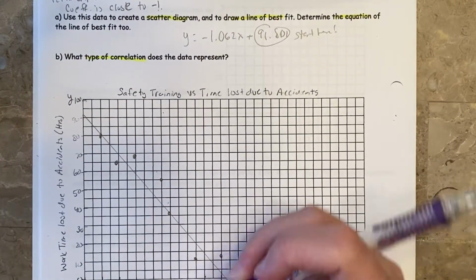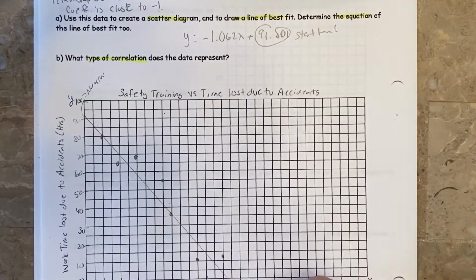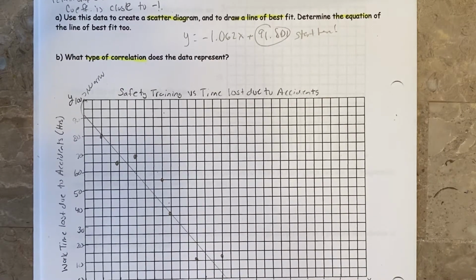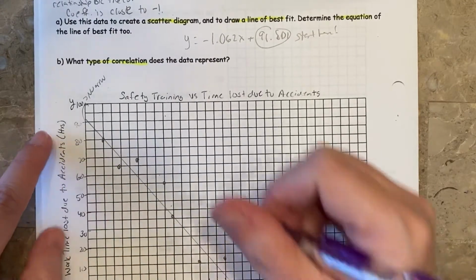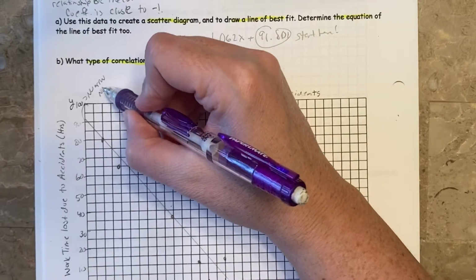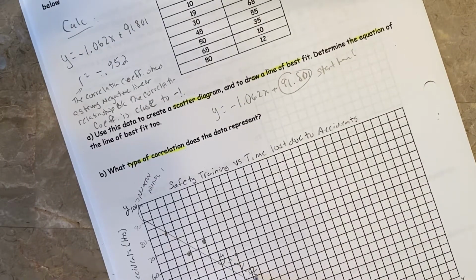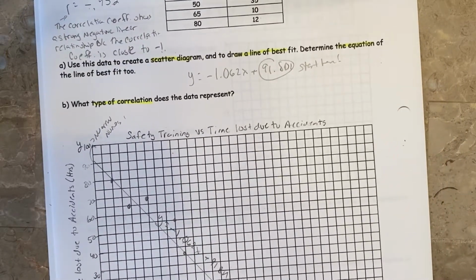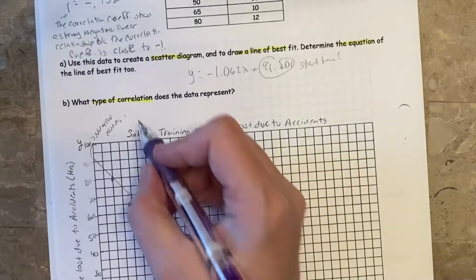So about the arrows, no arrows here, and also no arrows here, okay? You can't go here to negative time, so no negative time, and this way would also be negative time, so no arrow. But please make sure you do put that equation on your line. That's important, okay? What else do we have to do? Oh, correlation. All right, so we said before that there is a negative correlation.